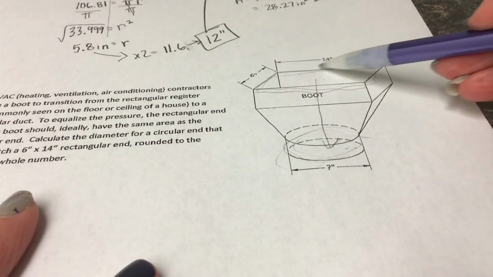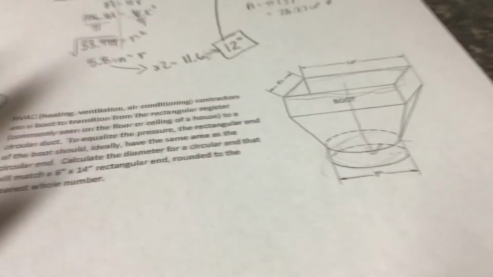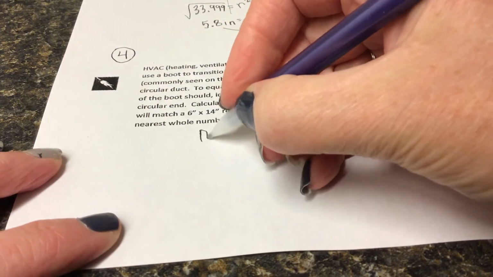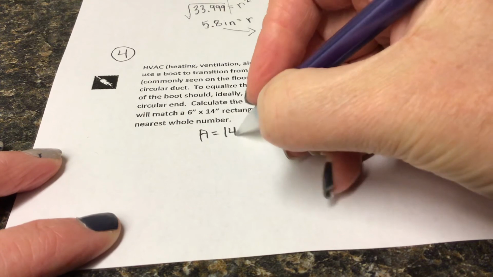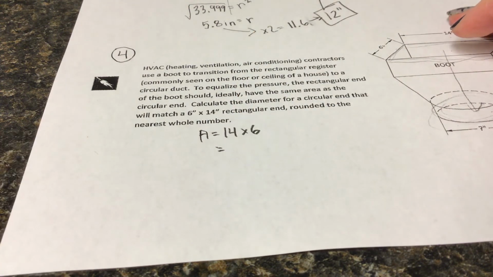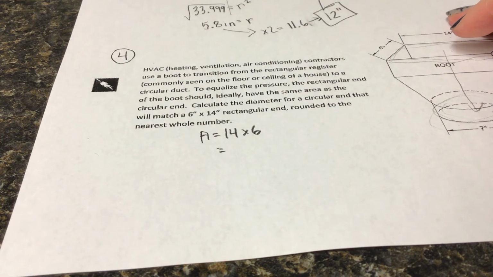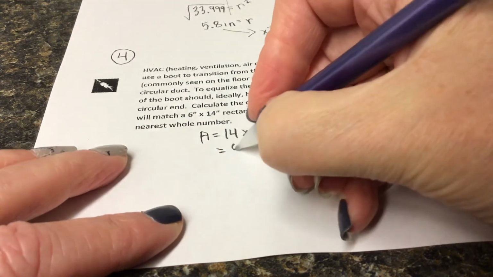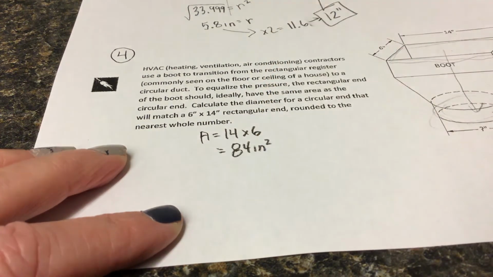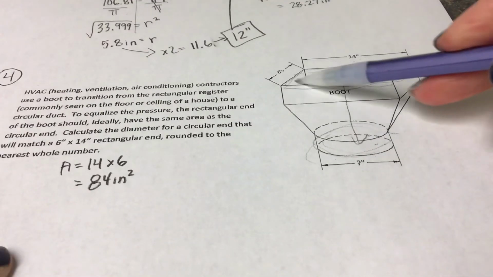So the only thing that we know right now is that this is a 14 by 6. 14 by 6, because it's a rectangle, right? 14 times 6, is it 84? Yes. 84 inches squared.